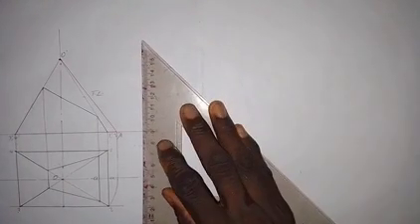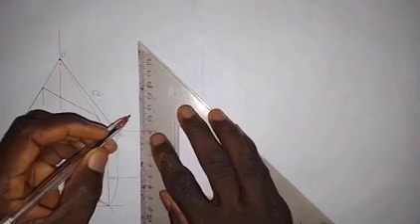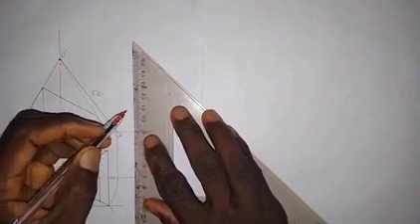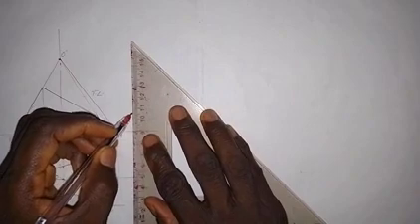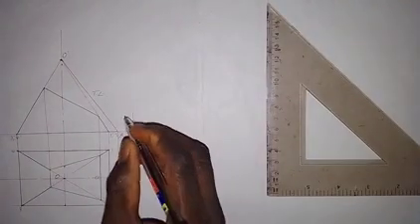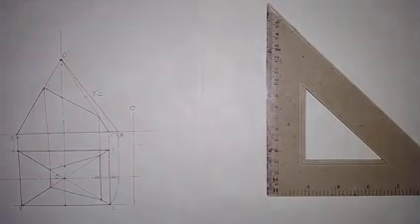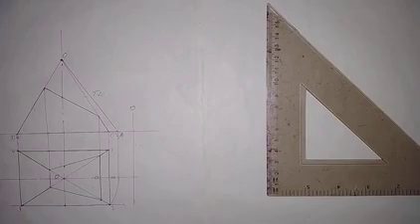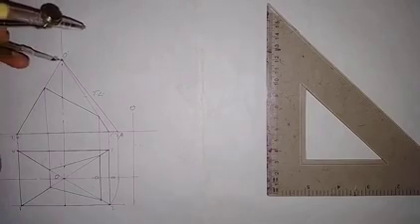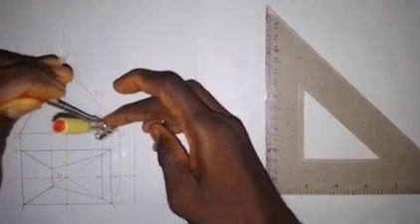What we need to do first is to locate this point O. I need space, so I'm going to draw a vertical line down here, and I will call this point O. As we have it here on this line, I'm going to take the true length O prime A, that is the distance from here to here.